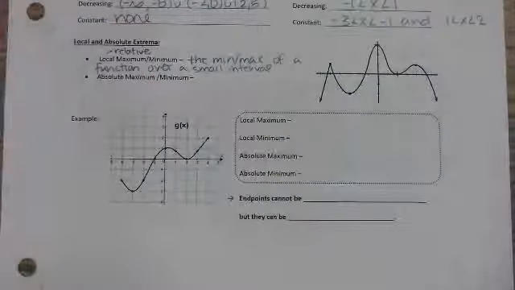So this is when you have a minimum or a maximum of a function over a small interval. So we're not talking the whole graph, we're just talking for a little piece.